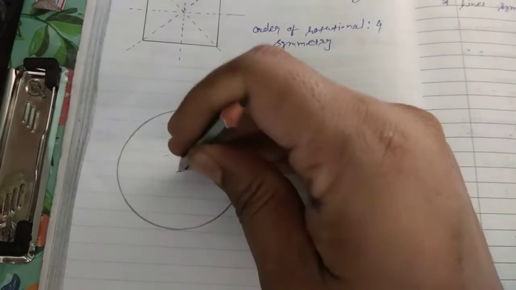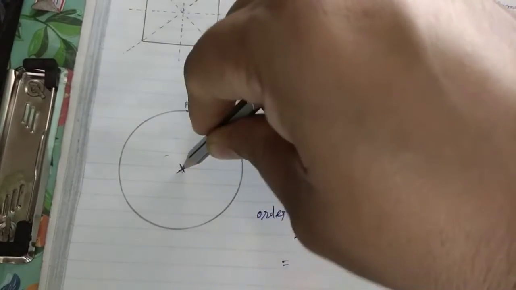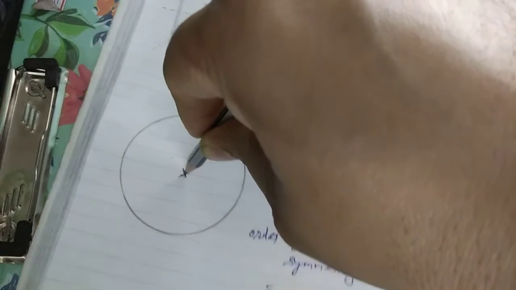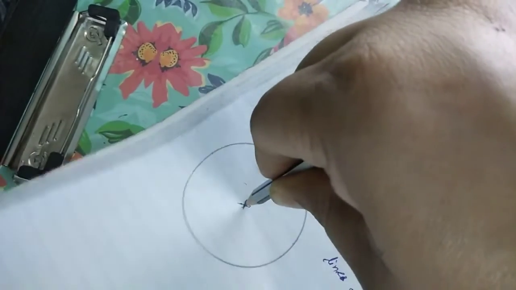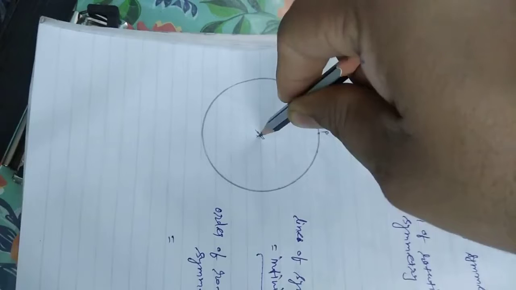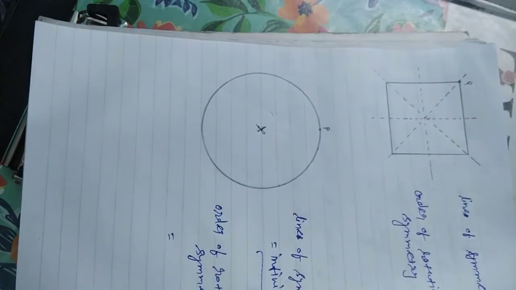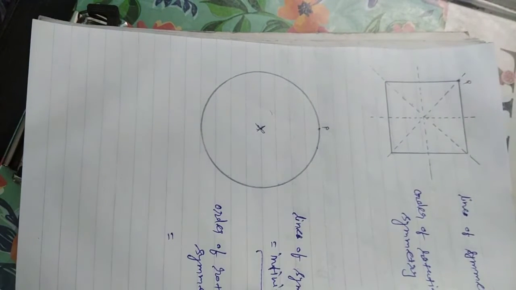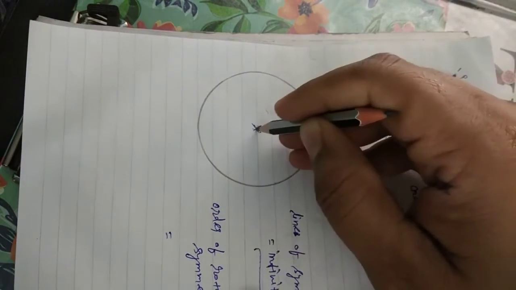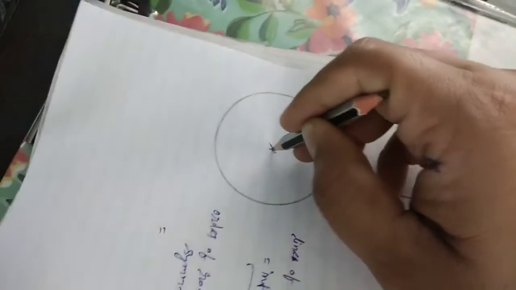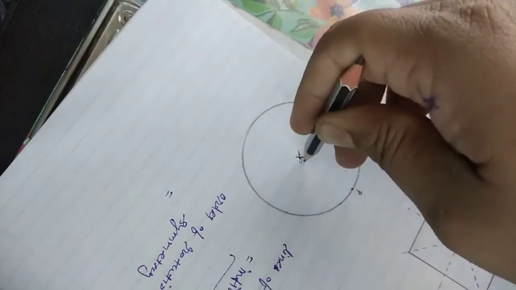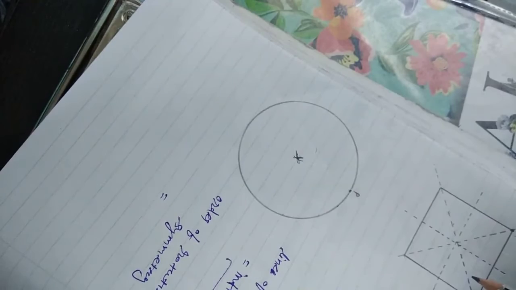That means if I move the circle about the center of rotation, I will get exactly the same shape that was there at first, the original shape. Again if I move in this direction, clockwise, I again get the same shape.